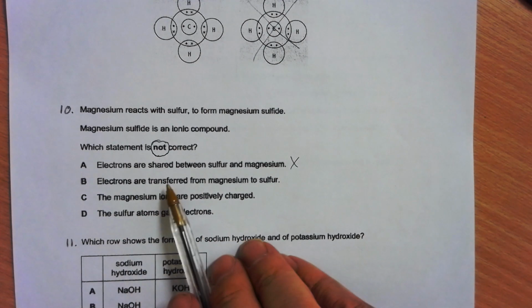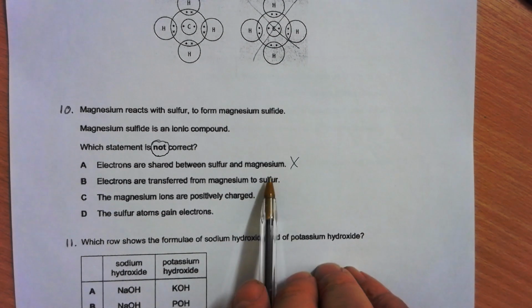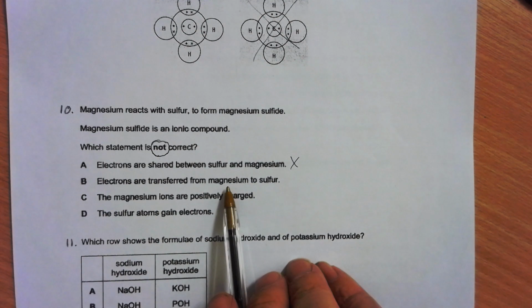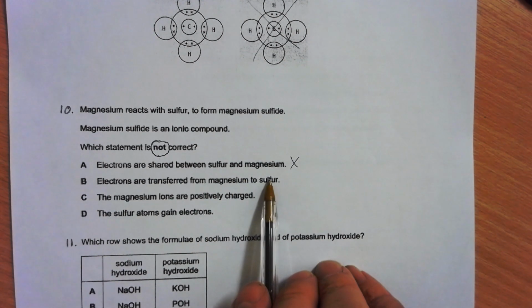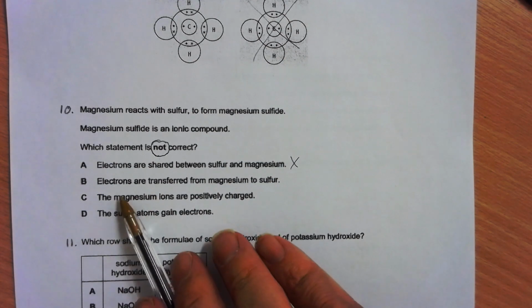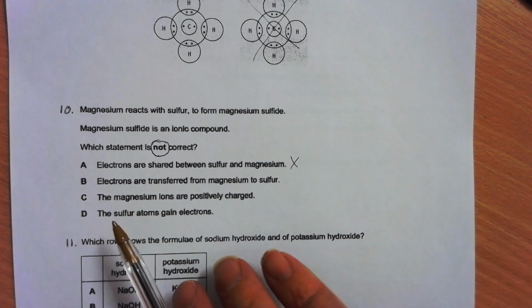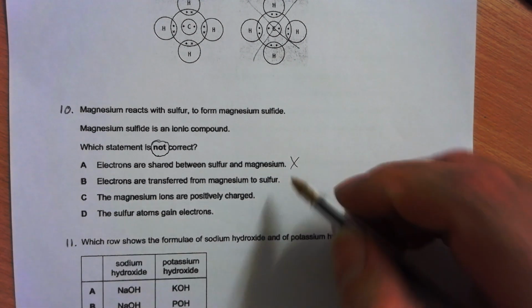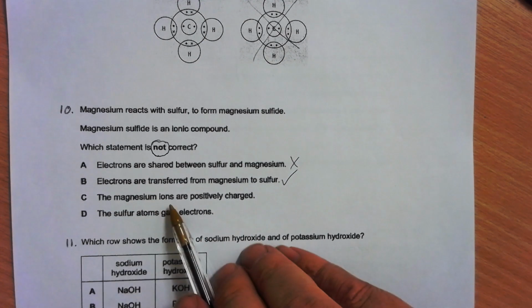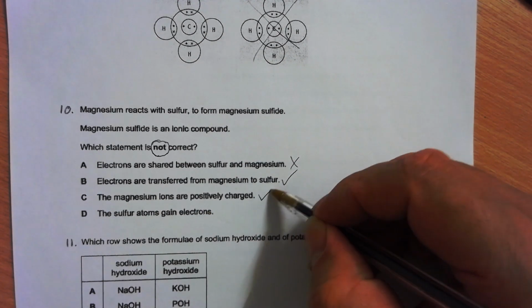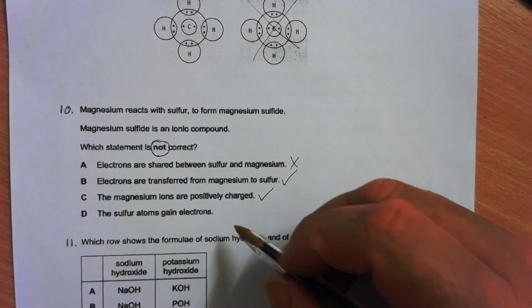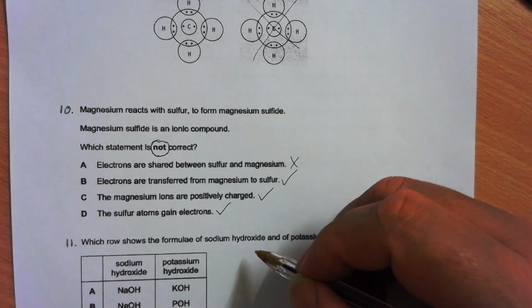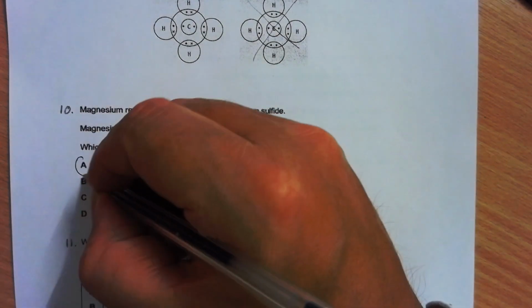Electrons are transferred from magnesium to sulfur. Well, that's correct, because the magnesium is a metal, so it'll lose electrons. Sulfur is a non-metal, so it gains electrons when it ionizes, and so the electrons are transferred from magnesium to sulfur. So that is correct. The magnesium ions are positively charged. That's correct, because they've lost electrons. And the sulfur atoms gain electrons. That is correct, because they become negative. So the one that's not correct is definitely A.